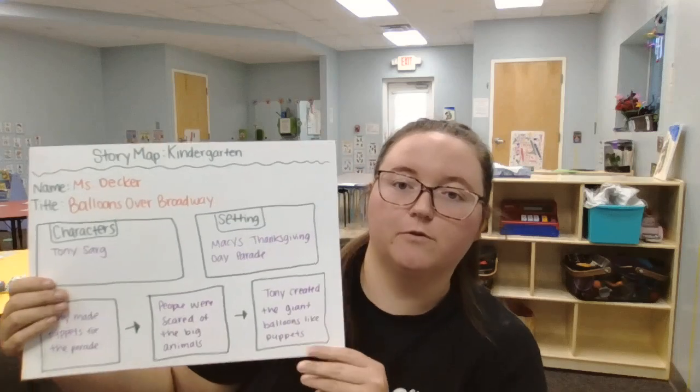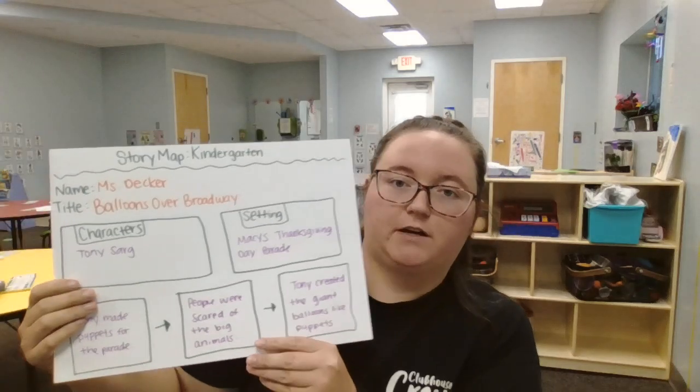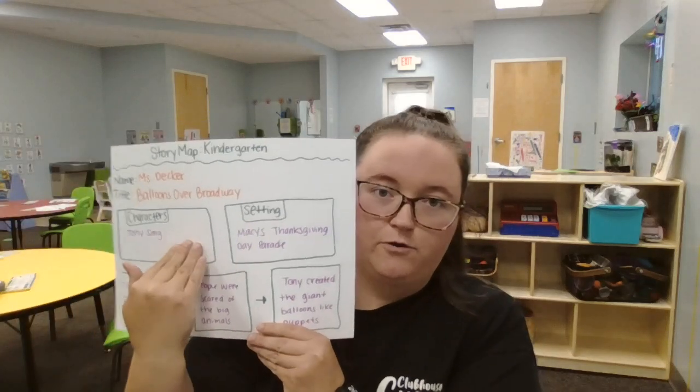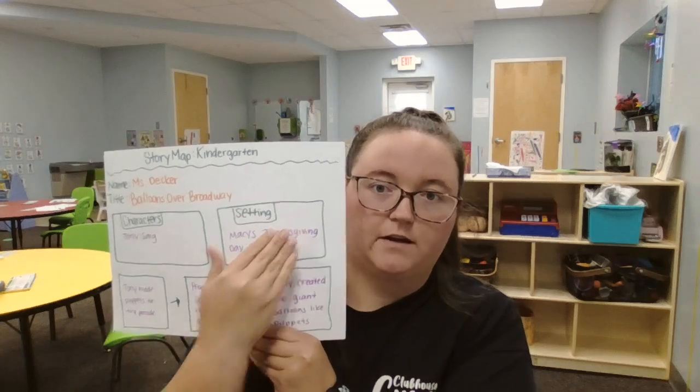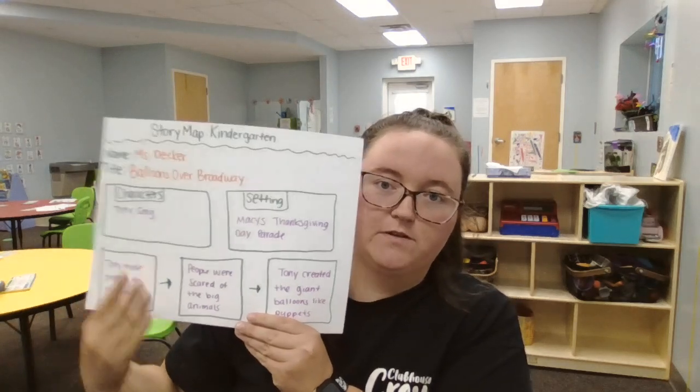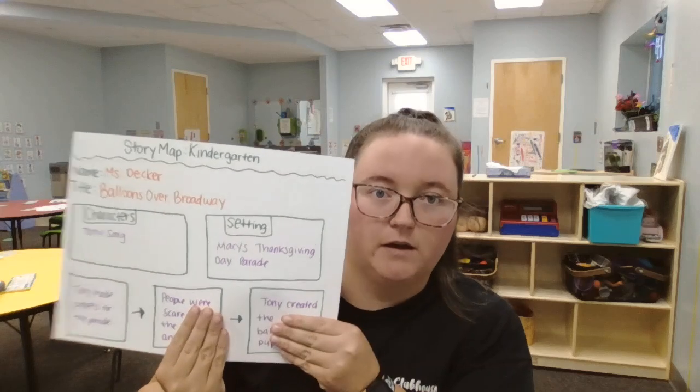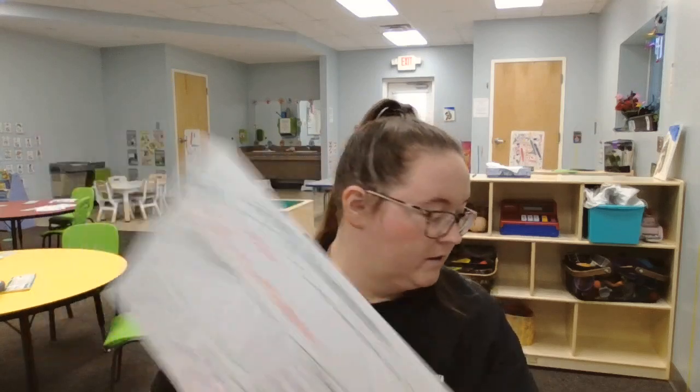And I'd help them get through their story map so that they could understand the main events. They know who the characters are, they know the setting, and they know what happened first, what happened next, and how the story wrapped up.